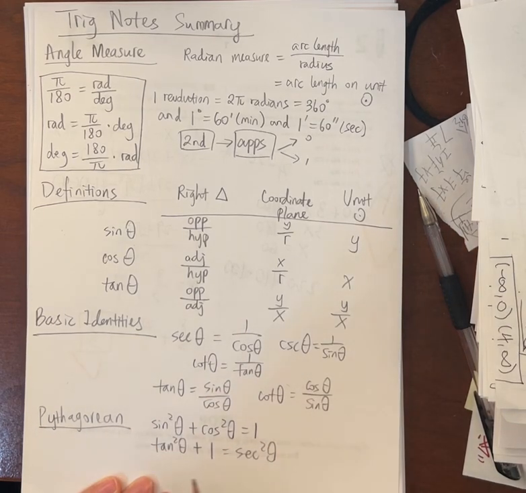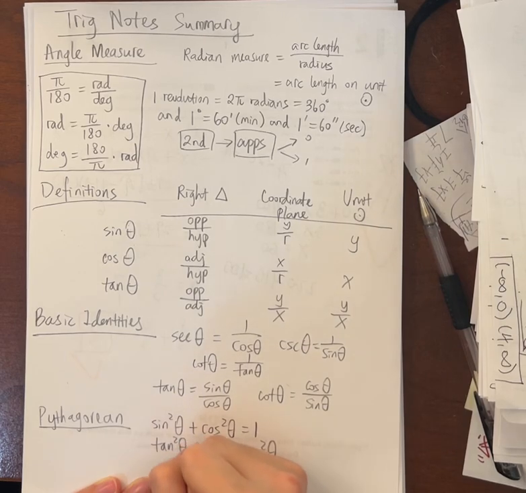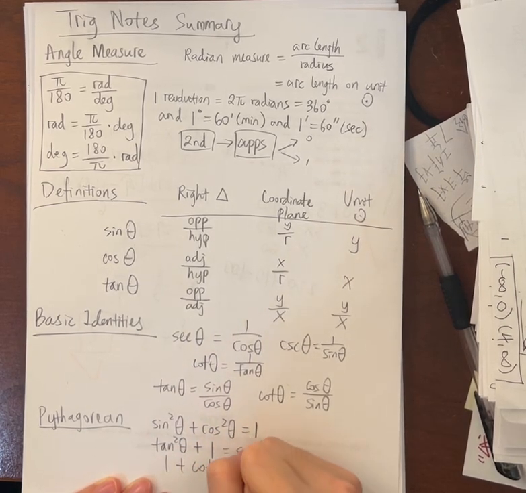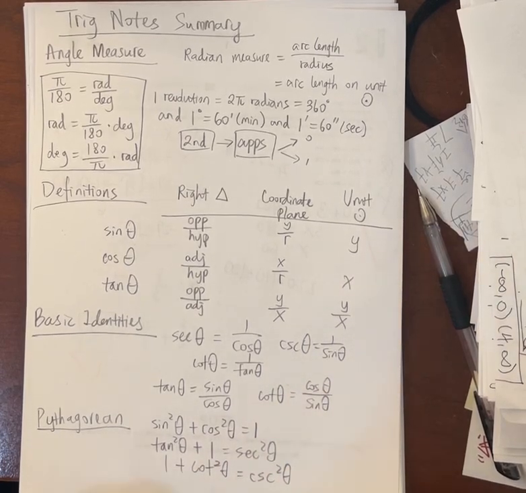So tan squared plus 1 equals secant squared. If you divide by sine squared, you will get 1 plus cotan squared equals cosecant squared. So of these three formulas, you really only have to remember one, and then you can apply transformations to get the other two. Okay, so this is the first part of my review section.